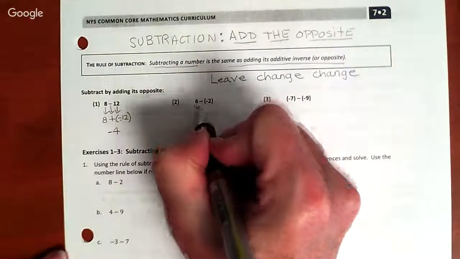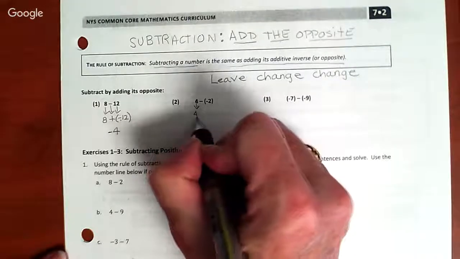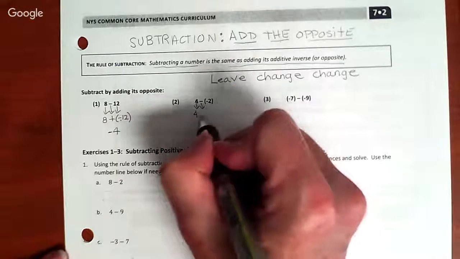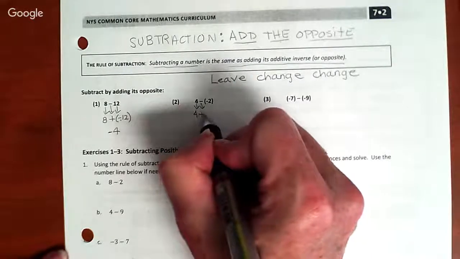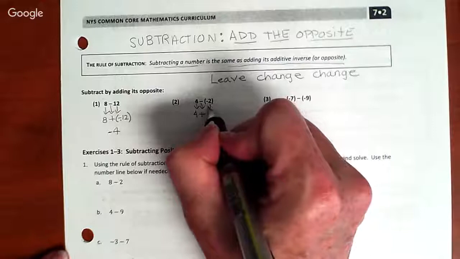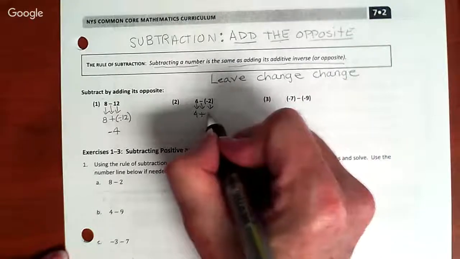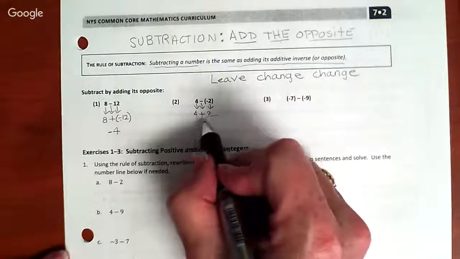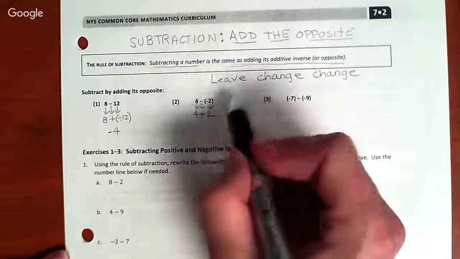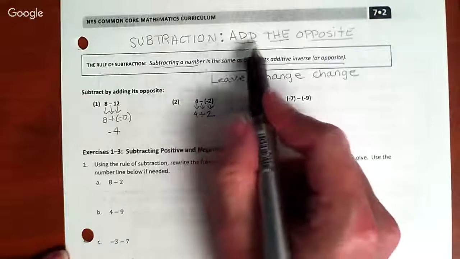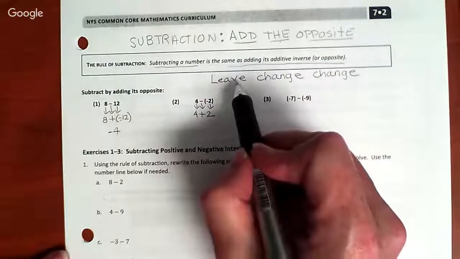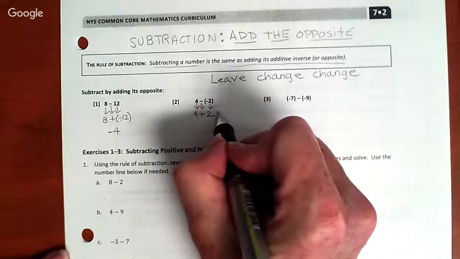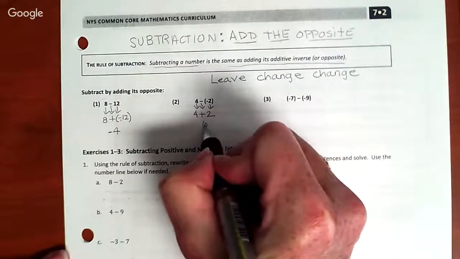So we are going to leave that first number. We are going to change our operation to addition. And we are going to change that last number to its opposite. So now we are going to add our opposite, which is what subtraction is. And we are going to do leave, change, change to do that. So now 4 plus 2 is 6.